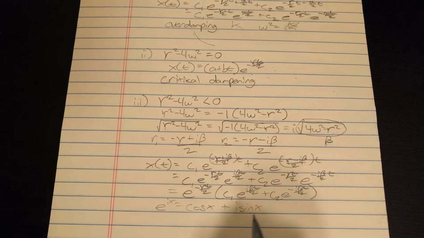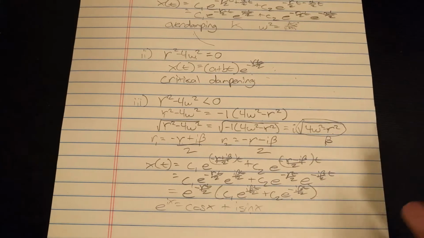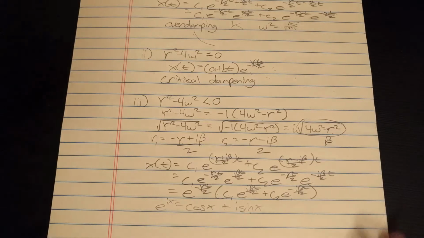I'm going to use this formula to rewrite this term in parentheses in terms of sines and cosines.